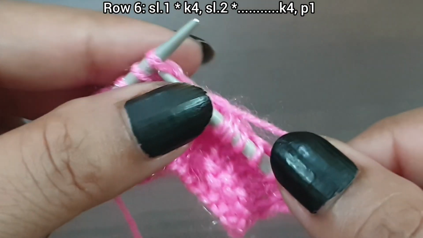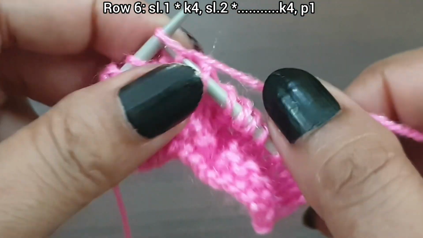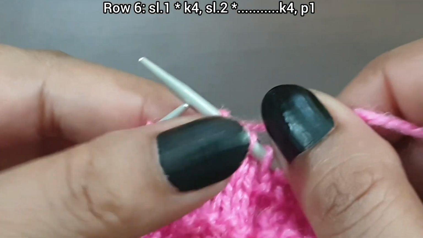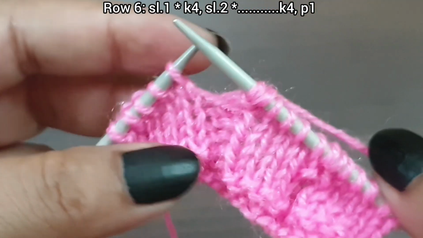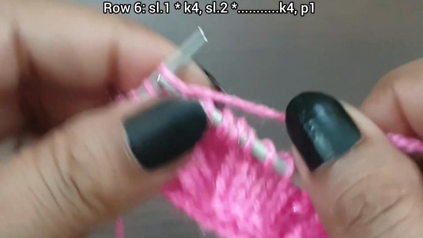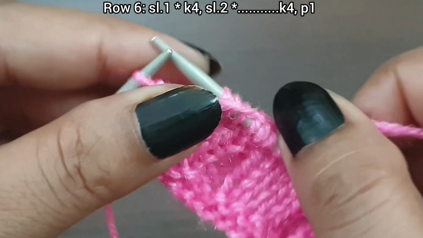One more time, knit 4, yarn in front, slip 2, yarn in back. Last 5 stitches: knit 4, purl edge from wrong side.